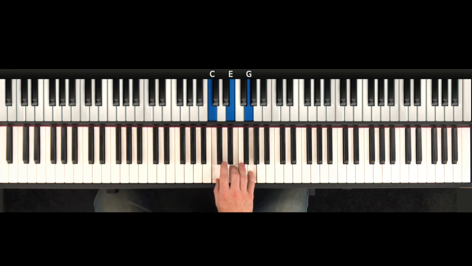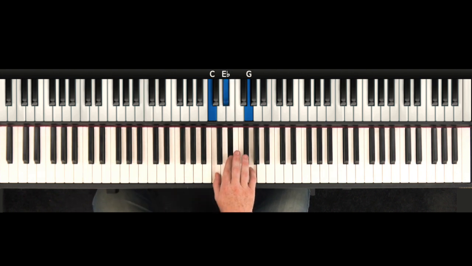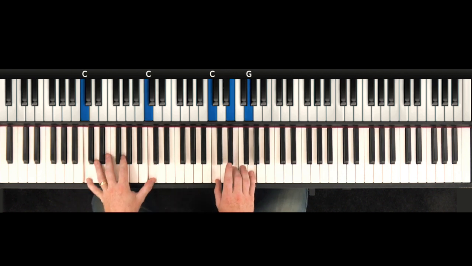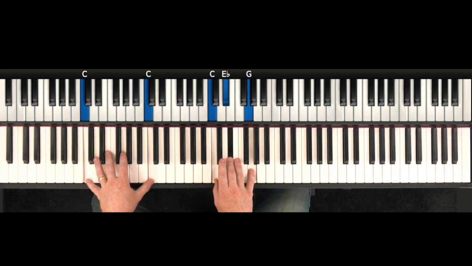Now then, if you want to make your major into a minor chord, you're going to take the 3rd and lower it a half step. Anytime you lower a note, you're adding a flat. Anytime you raise a note, you're adding a sharp. So here we're taking E and turning it into E flat. We've lowered it a half step. There's our C minor chord. 1, 3, 5 still, and it's an E flat.